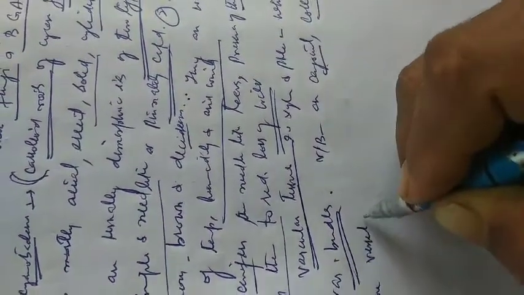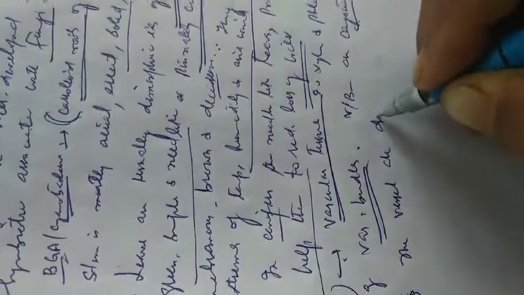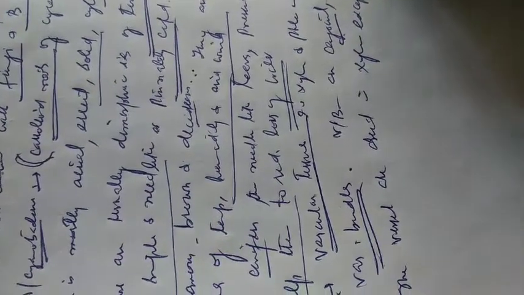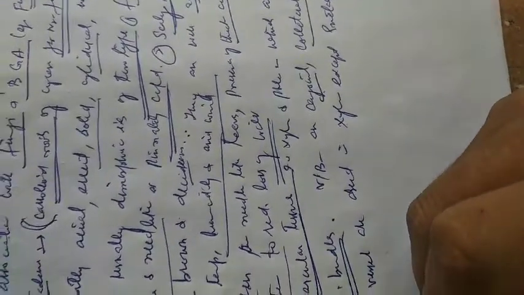The 8th feature: vessels are absent in xylem, and companion cells are absent in phloem.